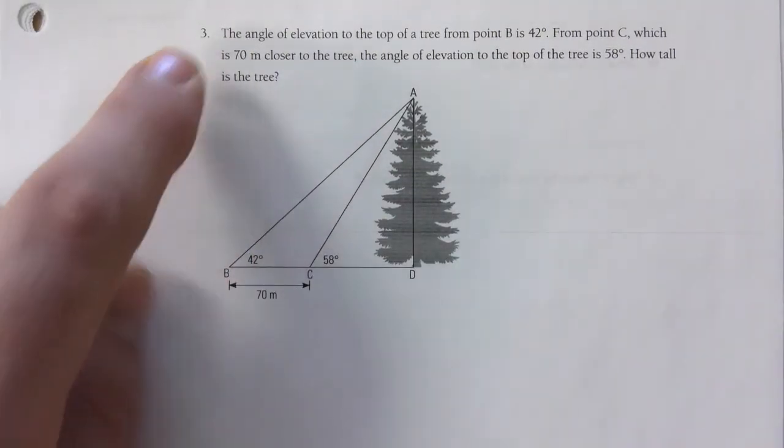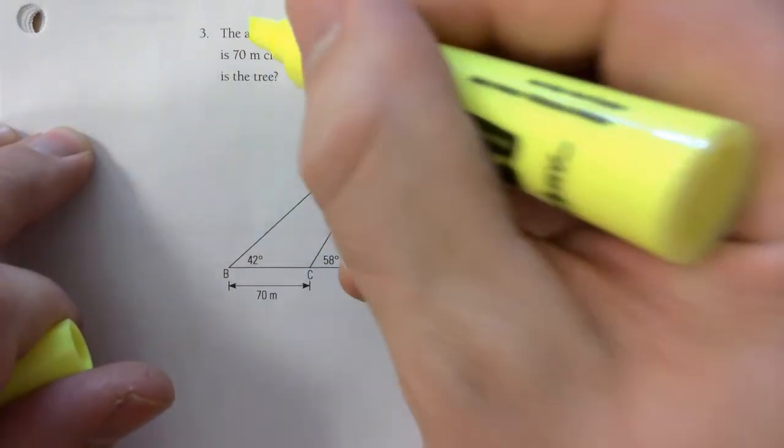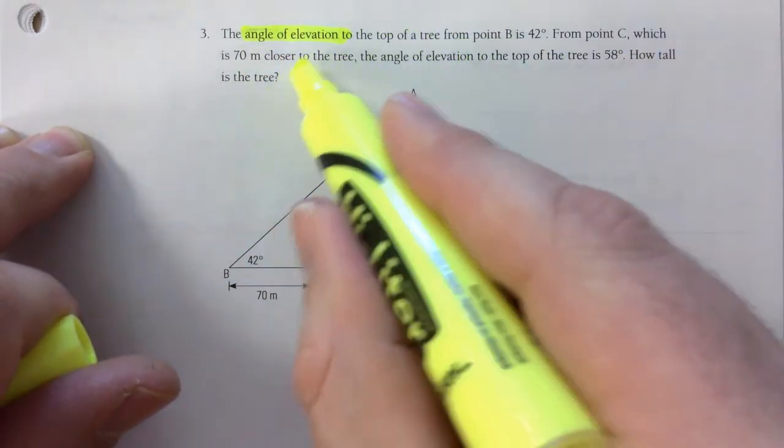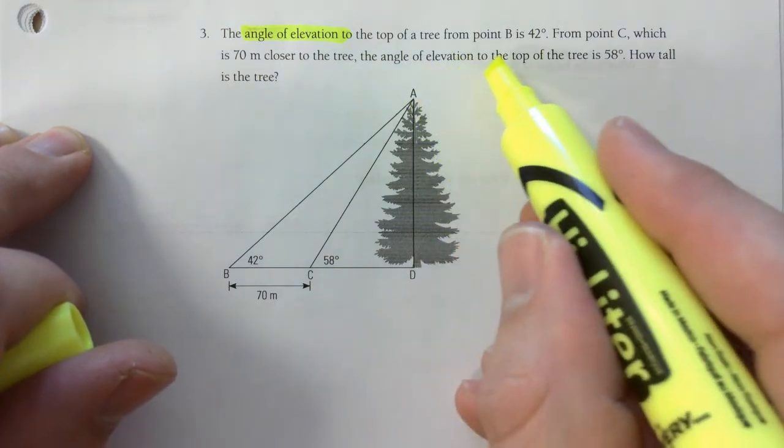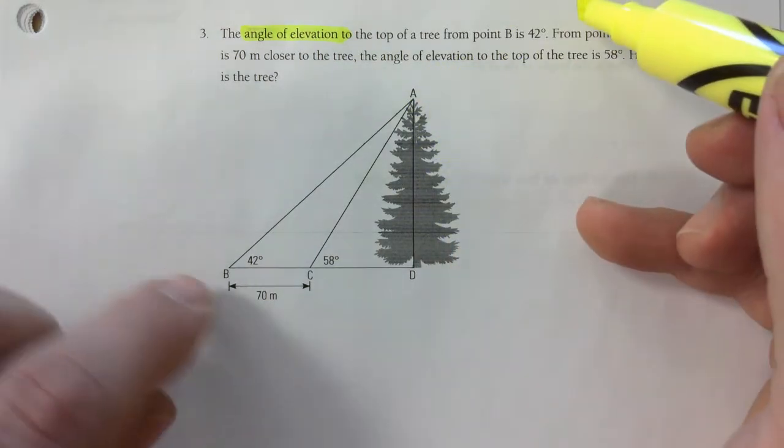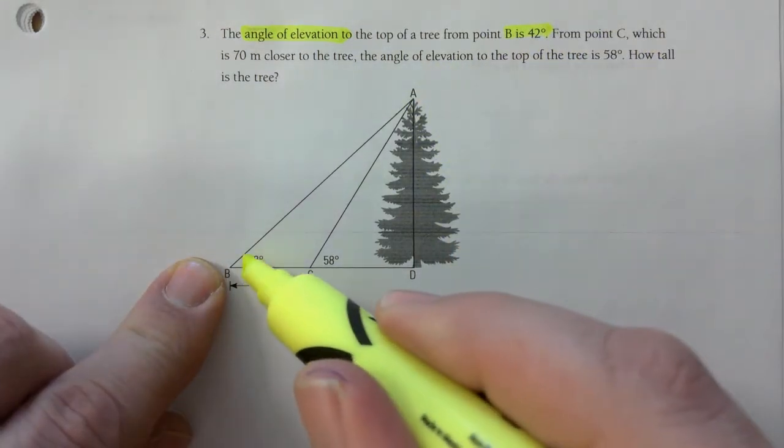Here's that word again, which you shouldn't fear, but it's talked about, right? The angle of elevation to the top of the tree from point B is 42 degrees, right? So they give you the 42 there.